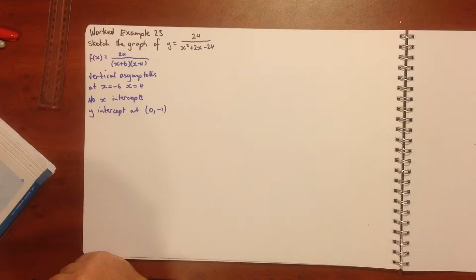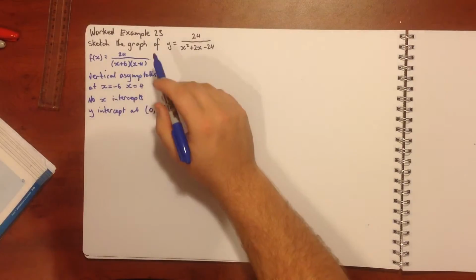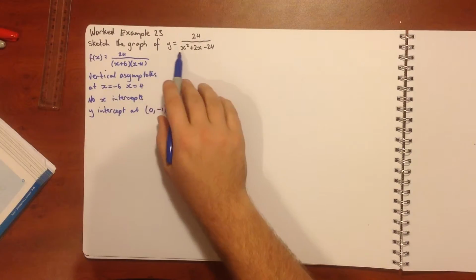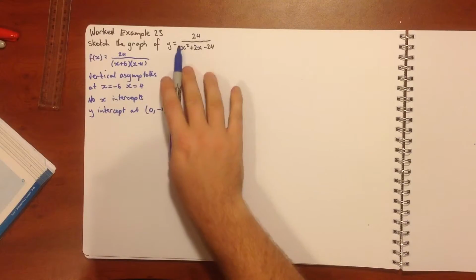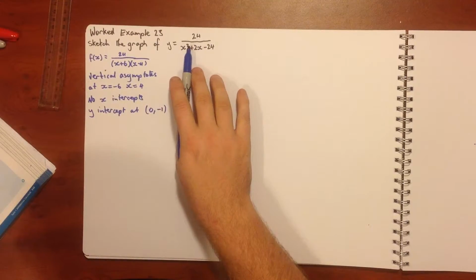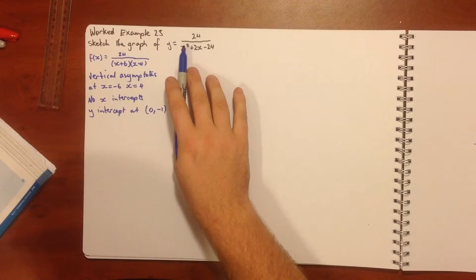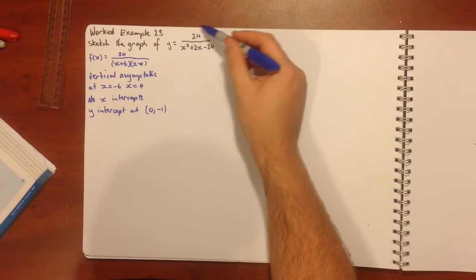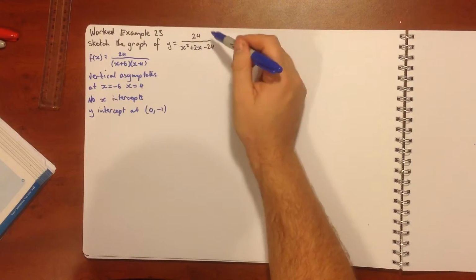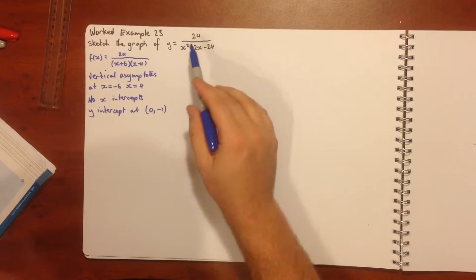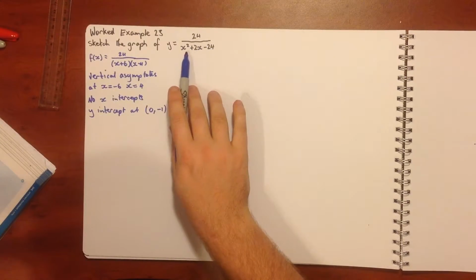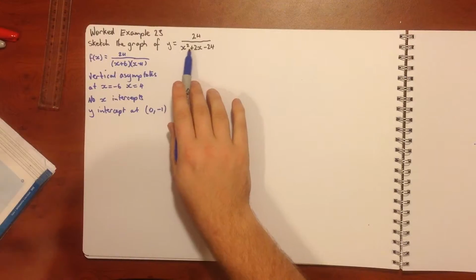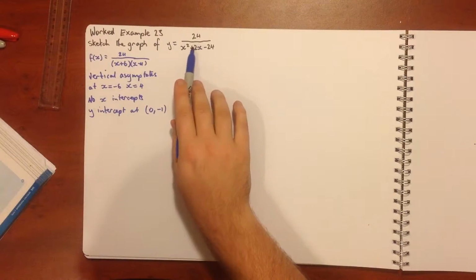Now find the equations of any other asymptotes. So we think, as this gets really big, what's going to happen? As this gets really large, we're going to approach from the positive side. When x approaches positive infinity, positive squared is positive, and 2 times the positive is still a really big positive number.